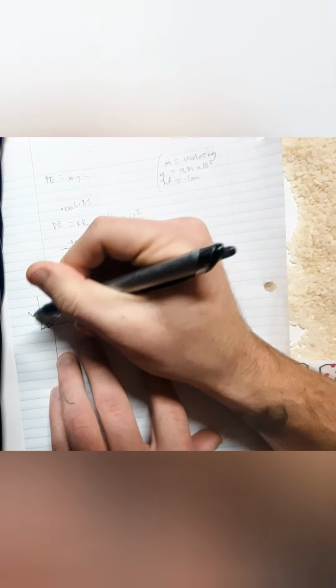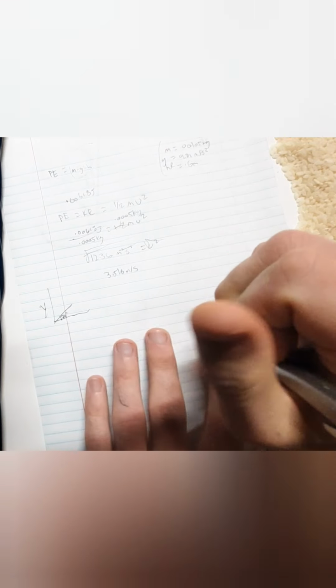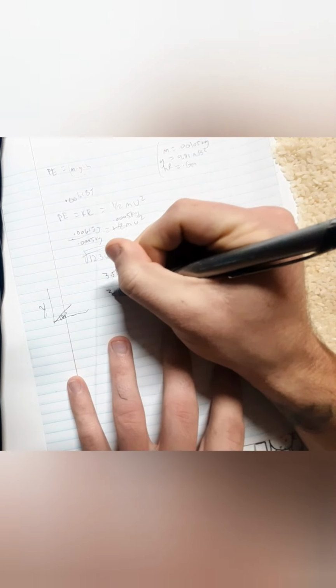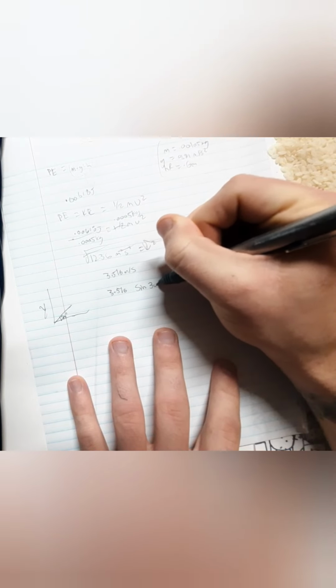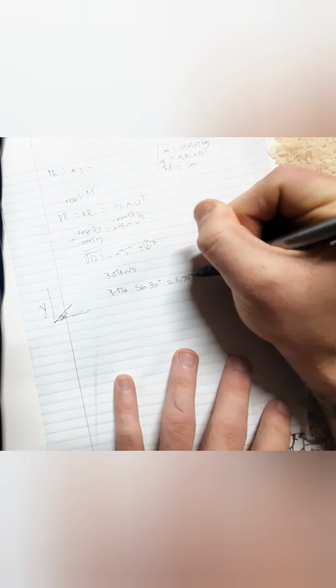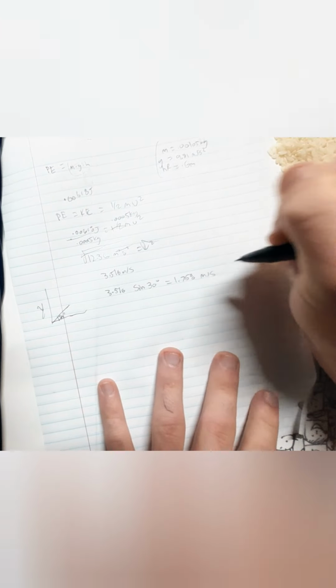Okay, so now we're going to want to find the y component. In order to do so, we need to multiply 3.516 by the sine of 30 degrees, and that's going to give us 1.758 meters per second.